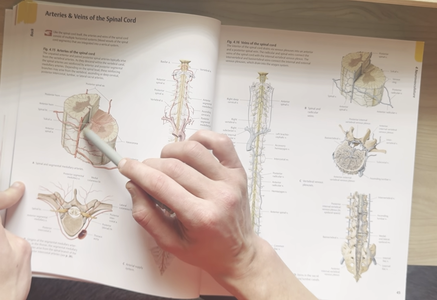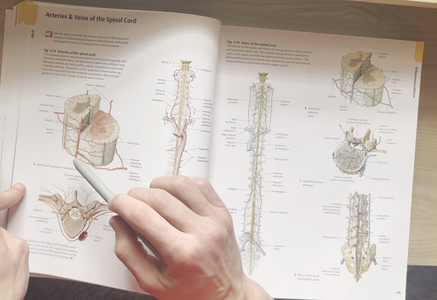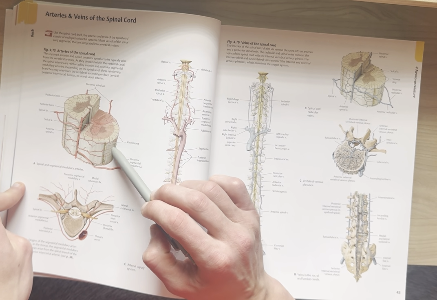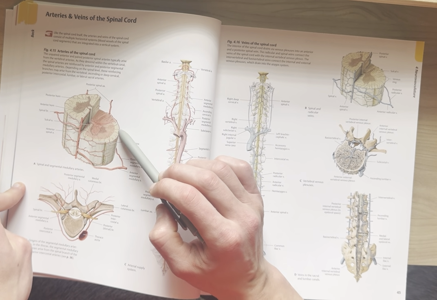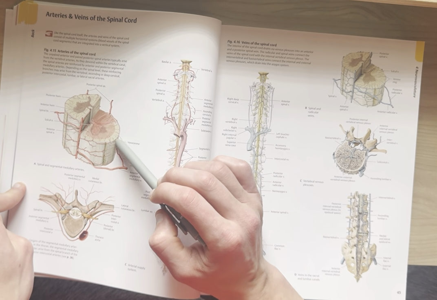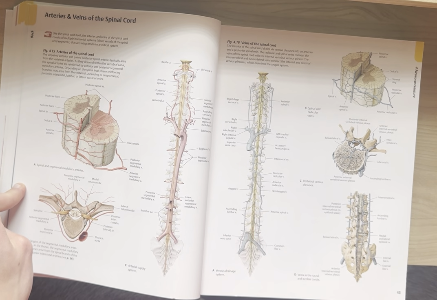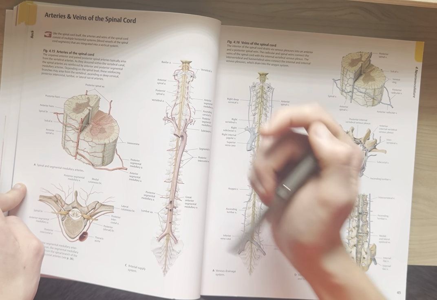So I imagine it wasn't super hard for them to name that. And then the anterior spinal artery, the vasocorona. When you hear corona, think crown. So it's like a crown on the top here. The posterior segmental medullary artery and the anterior segmental medullary artery.